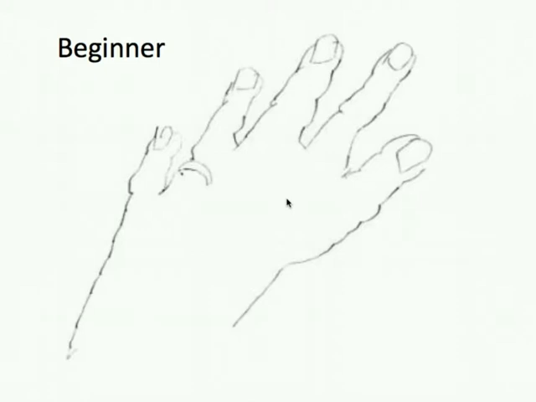So when I have observed beginning drawing students, what they'll do is that they will look at a form, in this case it's a hand, and they'll pick a location to start, and they'll start describing the outline of the form. In other words, they look at the direction of the outer contour. Again, while this is a valid exercise, it's not how I recommend that we start learning how to draw.